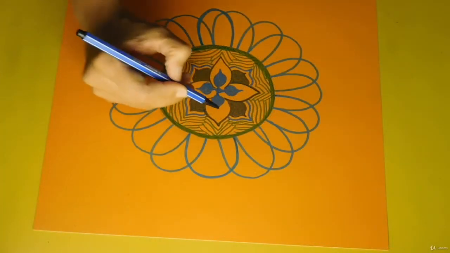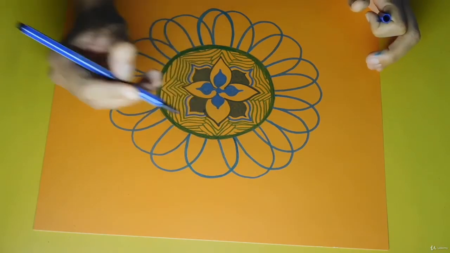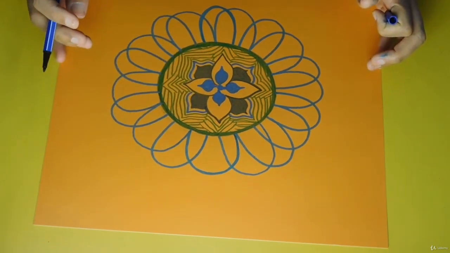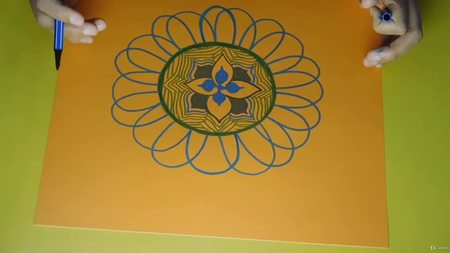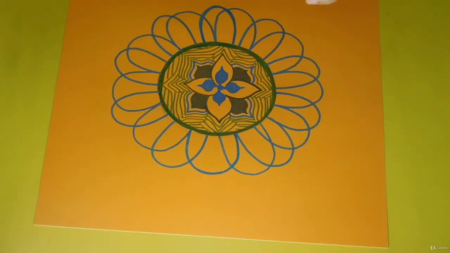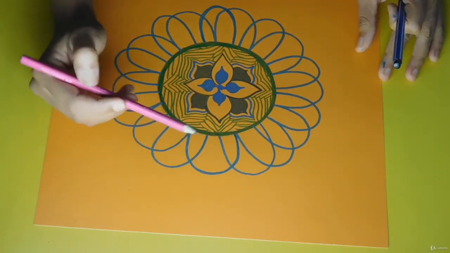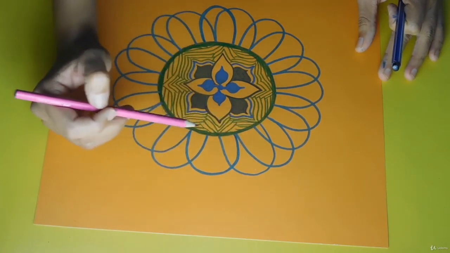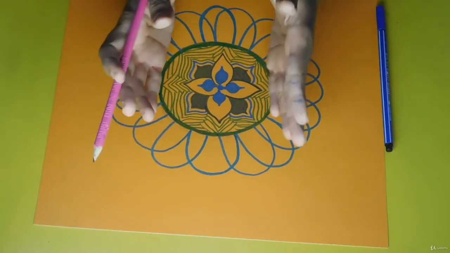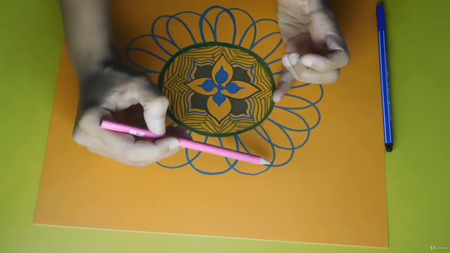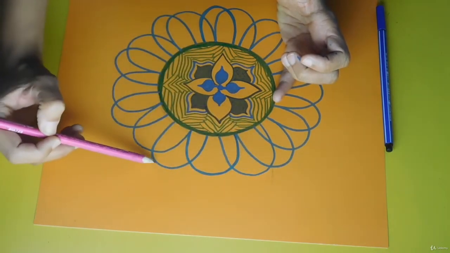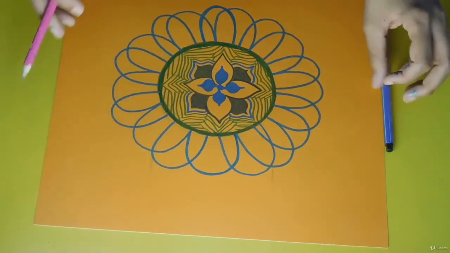Okay, now I'm taking the same color that I had here, and I'm also going to use a pencil again because I want a large petal that has more or less this size.